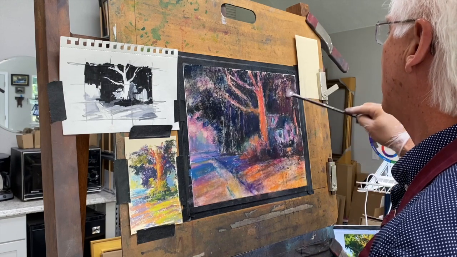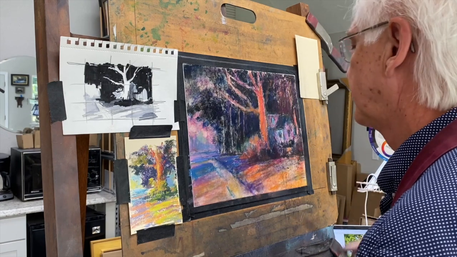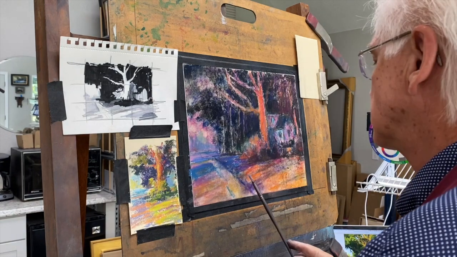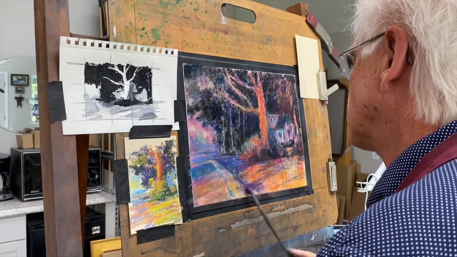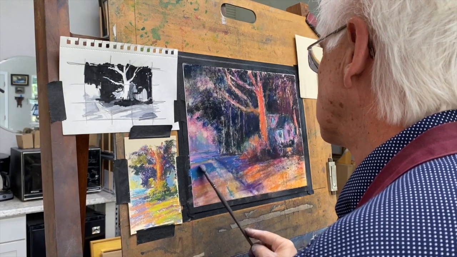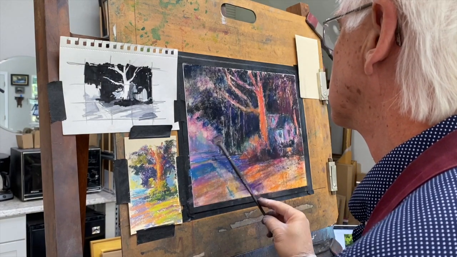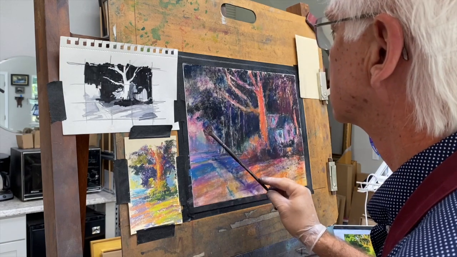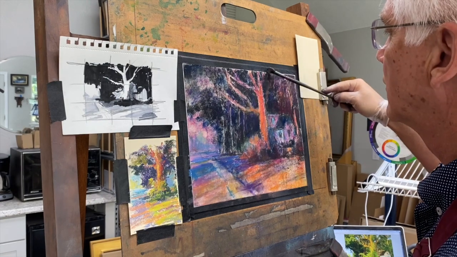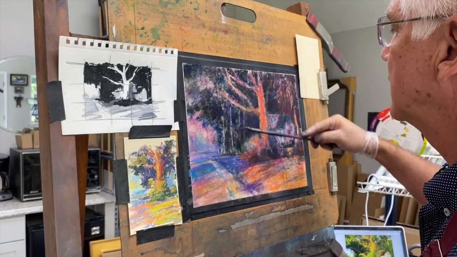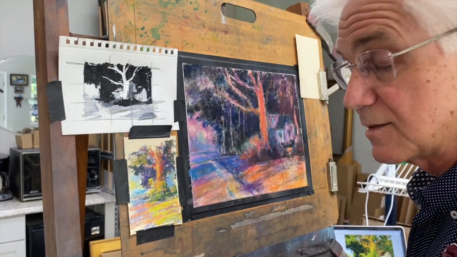So warming up all of the colors in this area. Okay, now we're going to give that a little bit of time, maybe hit it with the hair dryer just to speed things along.